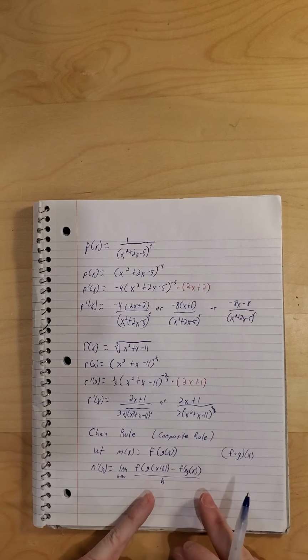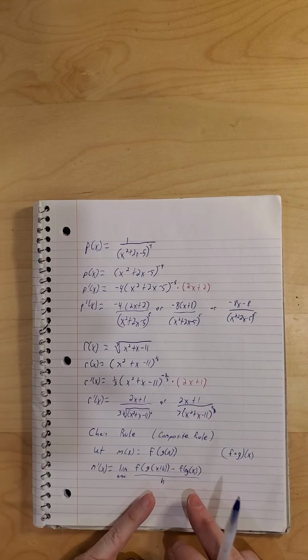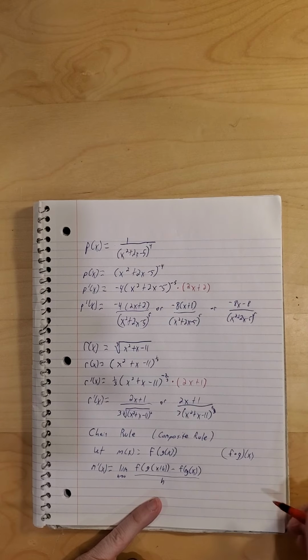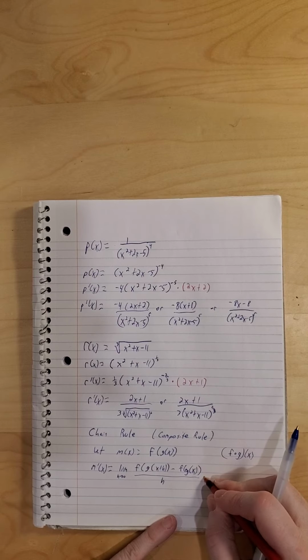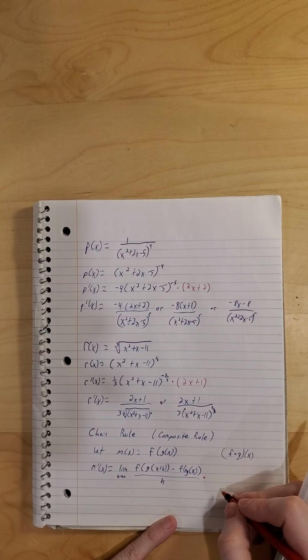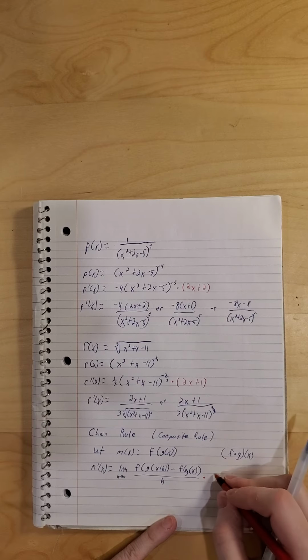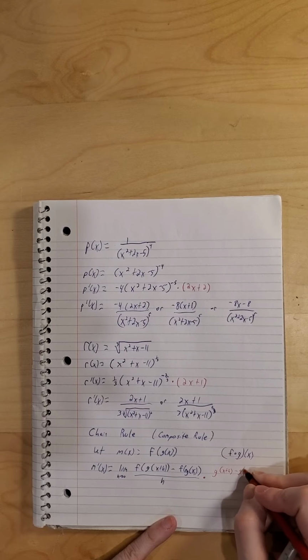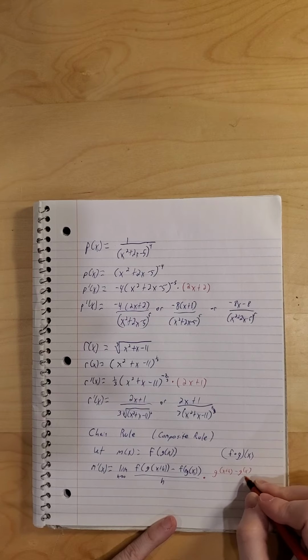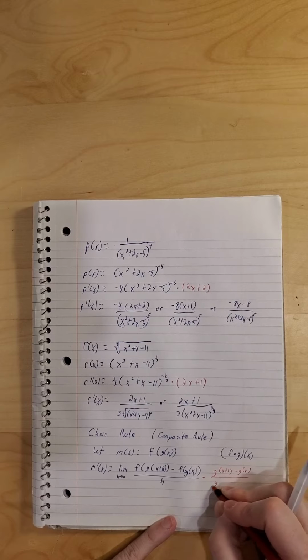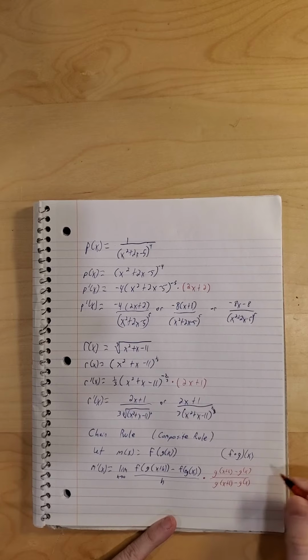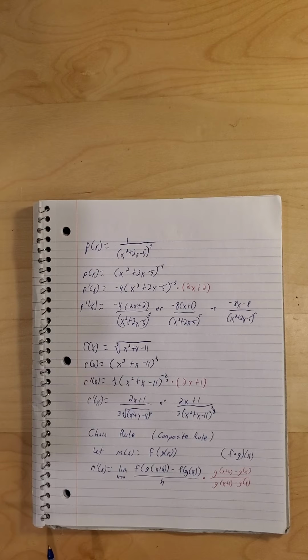So as written, there's not much that we can do with this, but with a little bit of work, we're going to multiply by something worth 1, and that's really going to help us out. So I'm going to multiply top and bottom by g of x plus h minus g of x. So as long as I've multiplied top and bottom by the same non-zero quantity, I've changed the look but not the value.